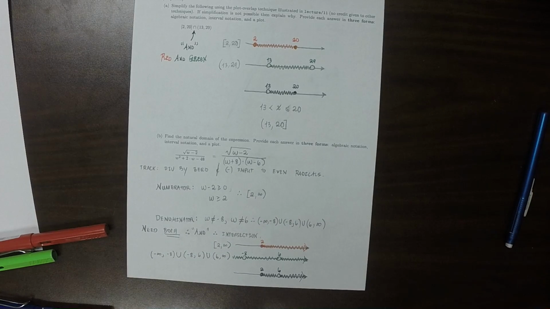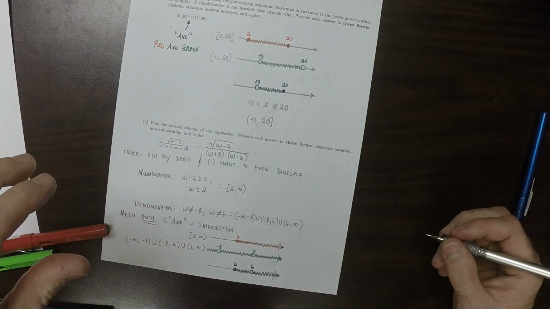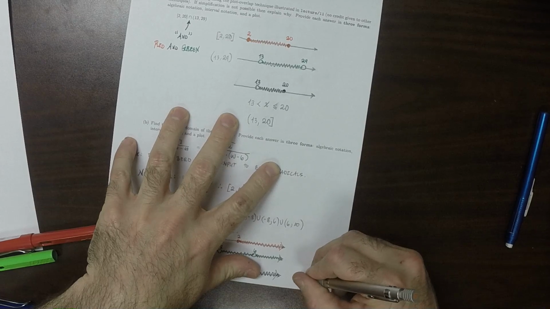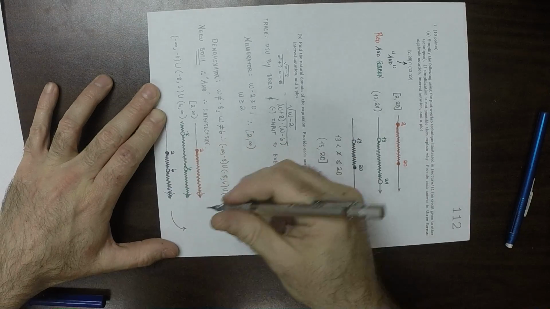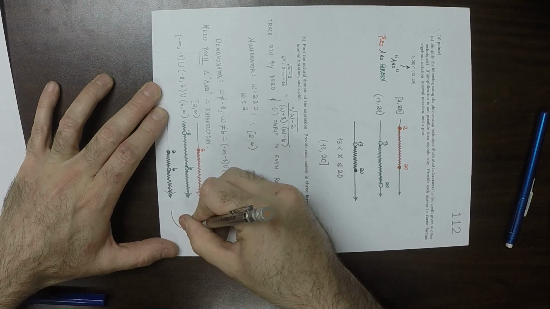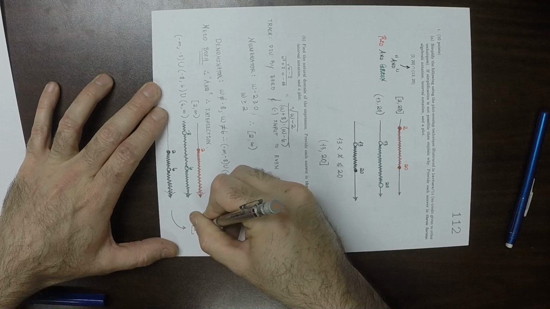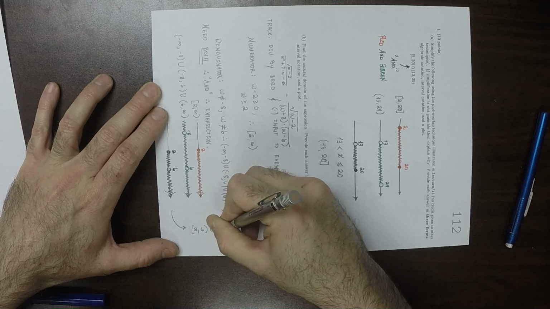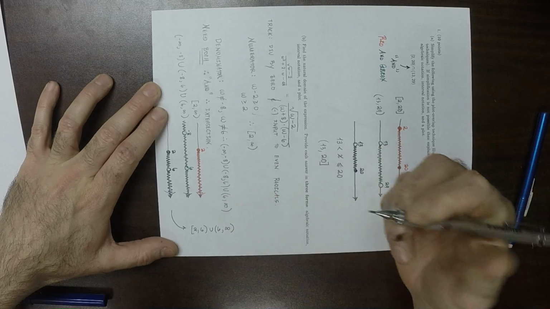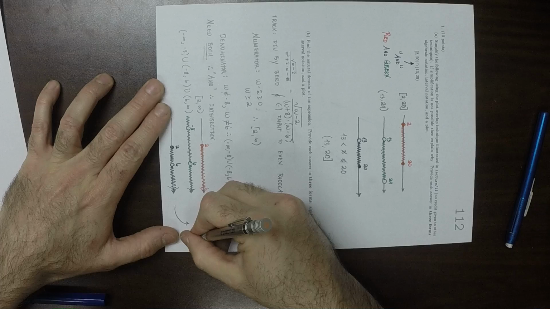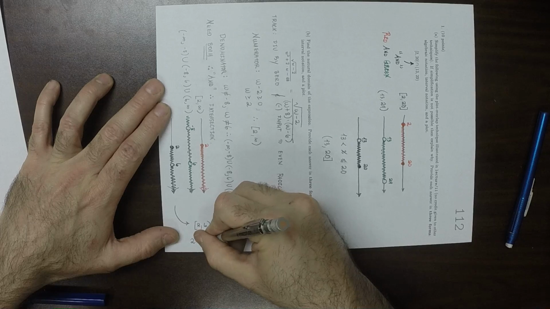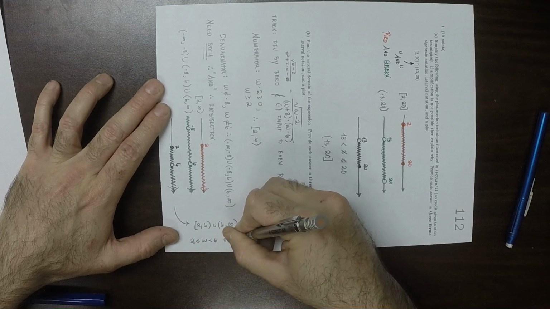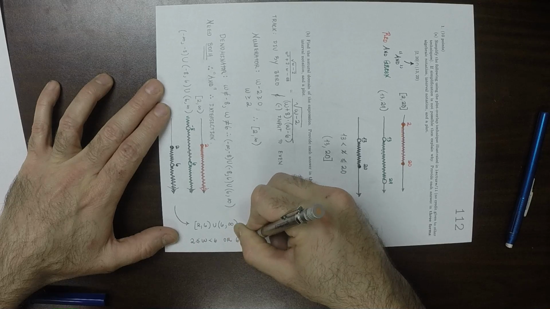Writing that in interval notation would be, well, I guess I'm going to have to turn sideways a little bit. So writing that in interval notation, that would be 2 to 6 union 6 to infinity. Writing it in algebraic notation, that would be 2 less or equal w, right, because that's what the variable is, less than 6, or 6 less than w less than infinity.